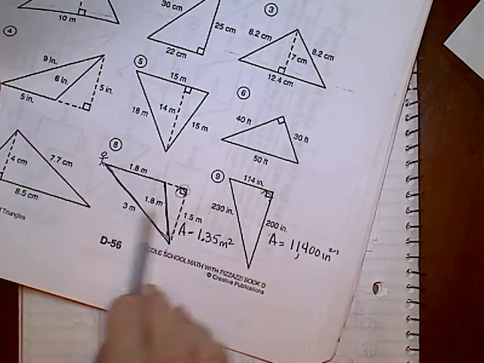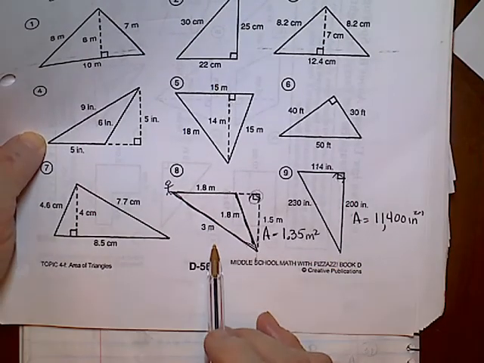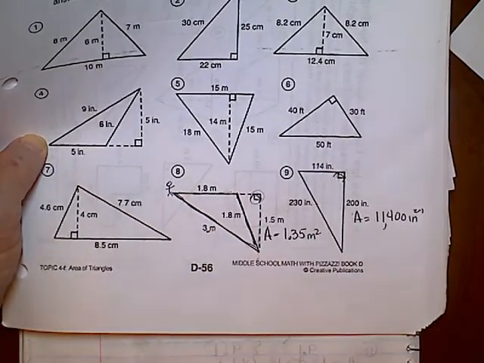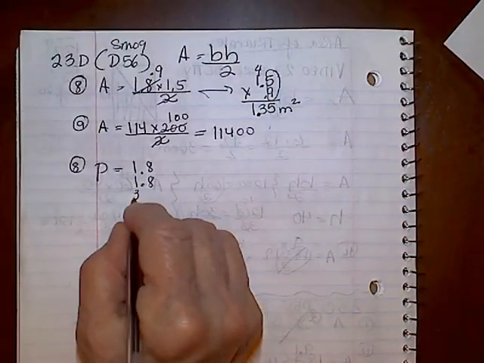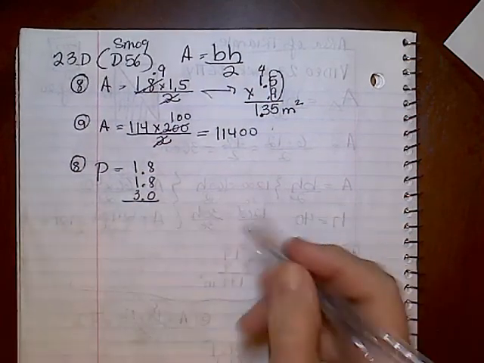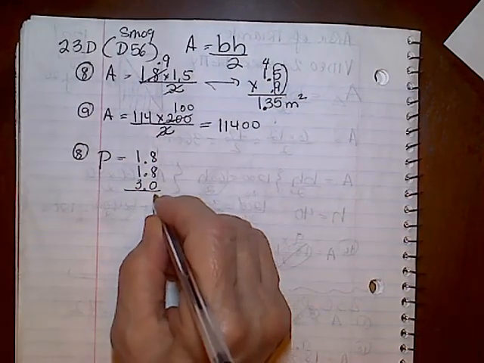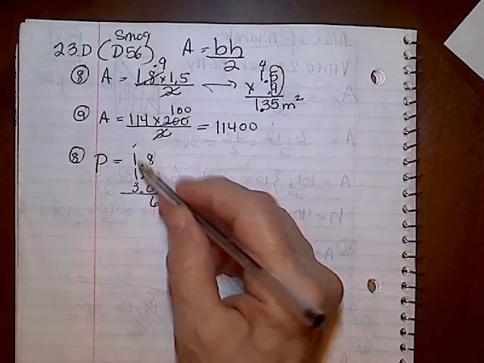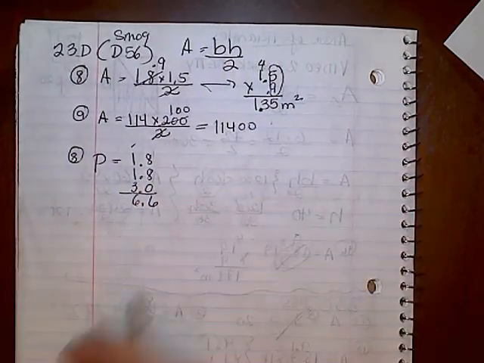Then to get back to where he started, he's got to go over this way. But these have decimals, this doesn't. What do you have to put onto that 3? If you said a decimal, you are correct. And so put your decimal on that, line them up, add it. It looks like it's going to be 6.6 meters.